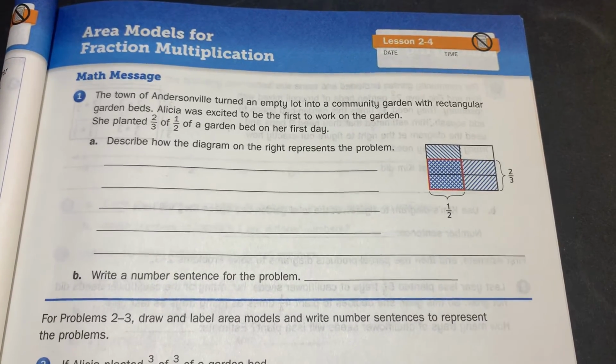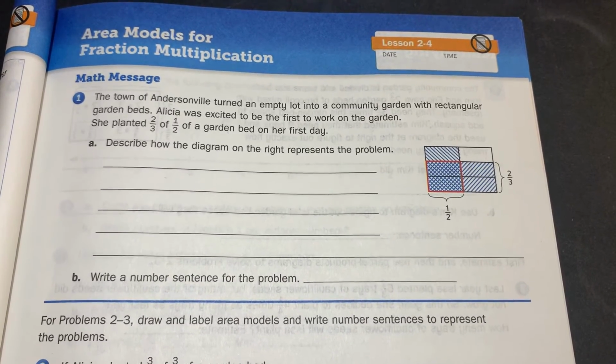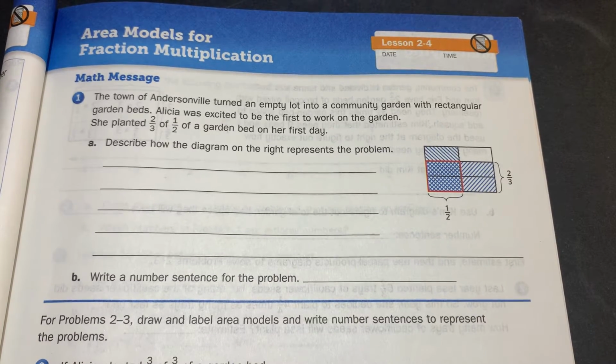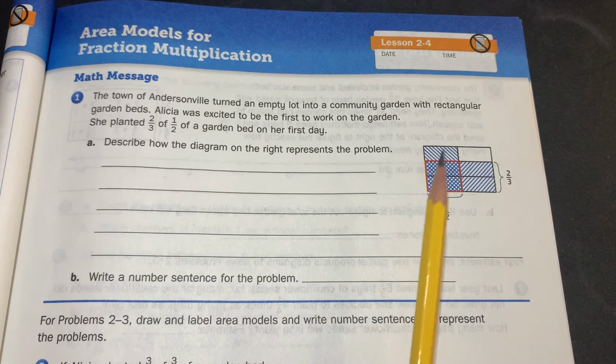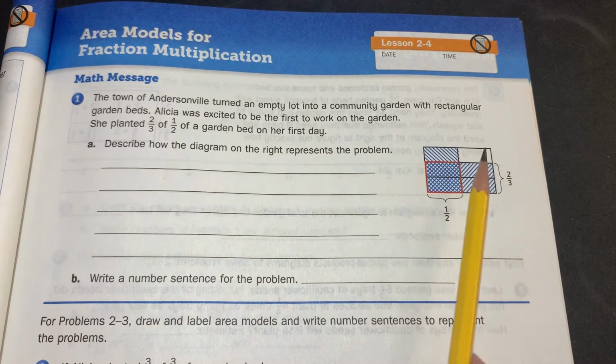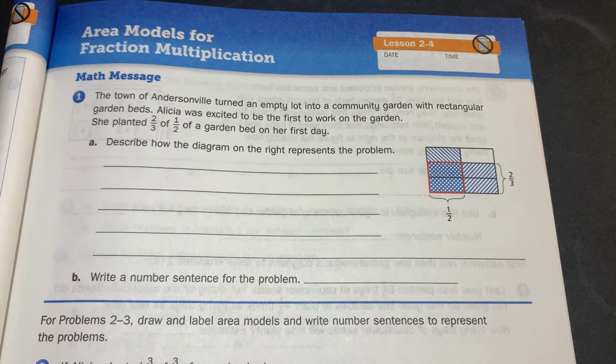So today's lesson 2-4, area models for fraction multiplication. Last lesson we worked on using number lines and fraction strips to show fractions of fractions. This time we're doing what's called an area model. This example over here is called an area model.